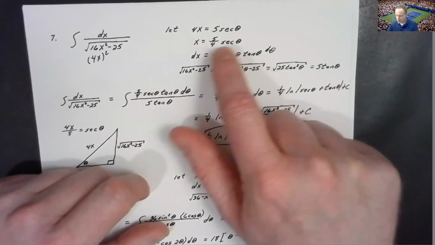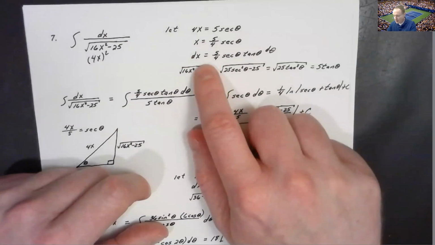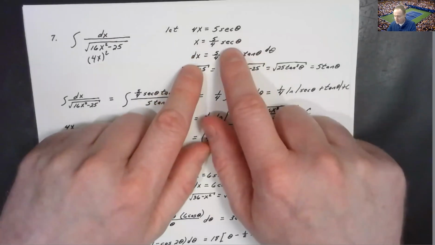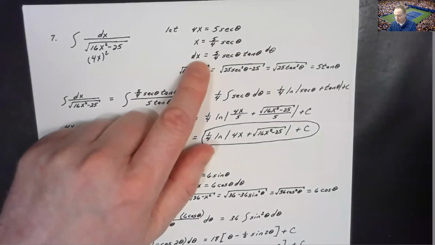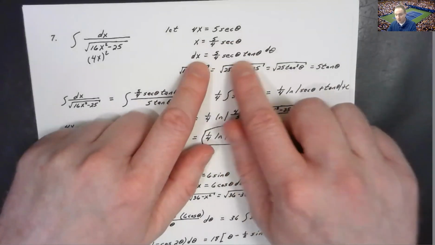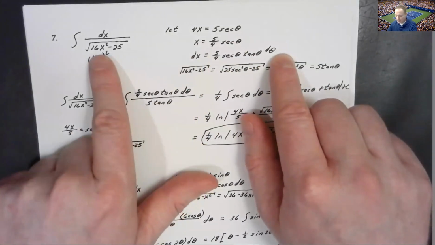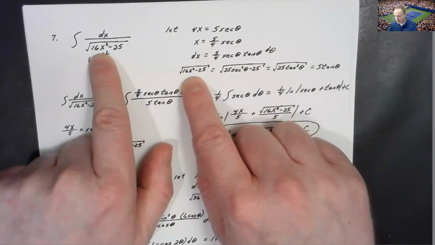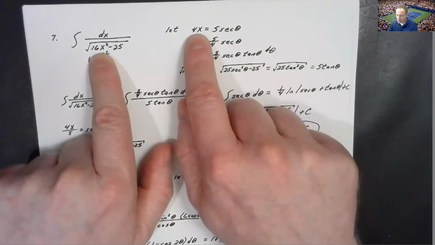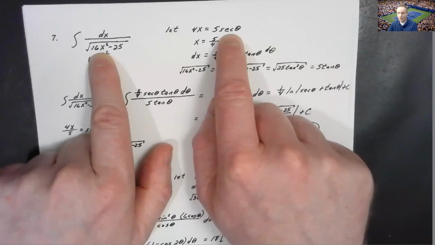Now, if I take the derivative of both sides and figure out what that numerator needs to be, dx, it's the derivative of this. So I can say, well, derivative of secant is secant tangent. So I'll get 5/4 secant theta tangent theta d theta. Then that square root in the denominator, the square root of 16x squared minus 25. That 16x squared, I know that that's just this term squared. 16x squared is the group 4x squared.